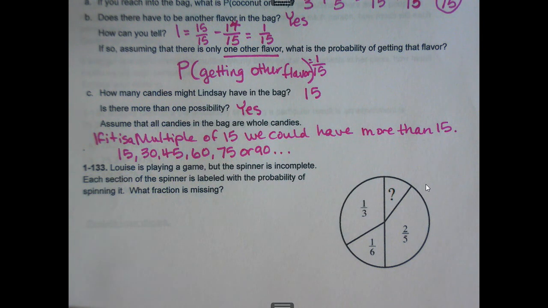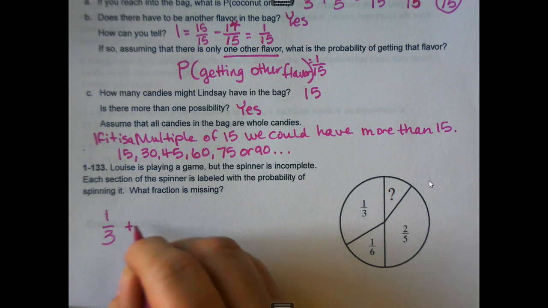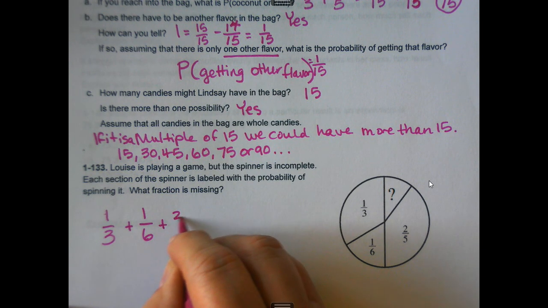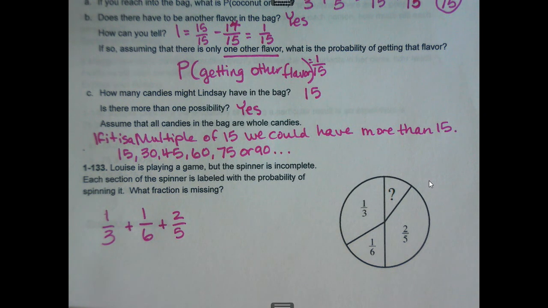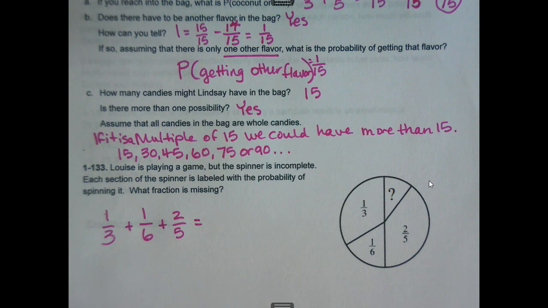As I'm looking at this, I'm going to pull all the fractions that I know out of my spinner. So I have a region that's 1/3, and a region that is 1/6, and a region that is 2/5. I'm going to add all these up, and I'm going to see what I end up getting.